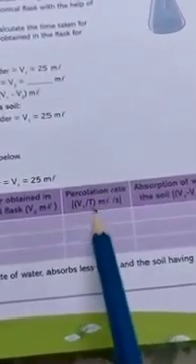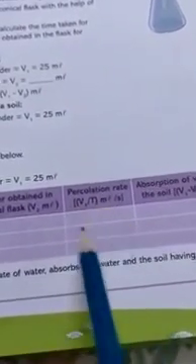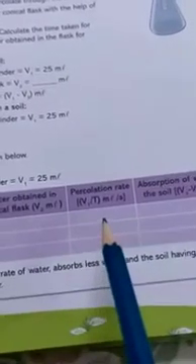Percolation time and rate are different for every soil: sandy soil is different, clay soil is different, and loamy soil is also different. Absorption of water, dear students, is V1 minus V2, which means the volume of water taken in the measuring cylinder minus the volume of water obtained in the conical flask. So, dear students, in this way we have to find out the percolation rate.